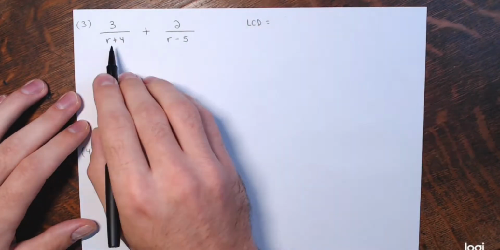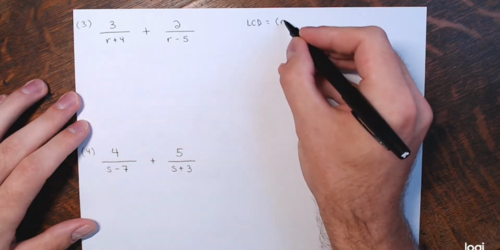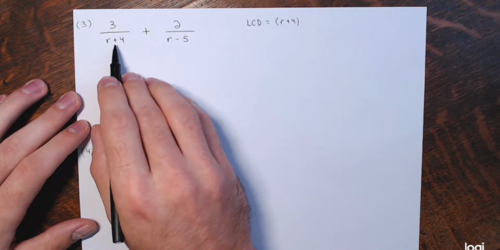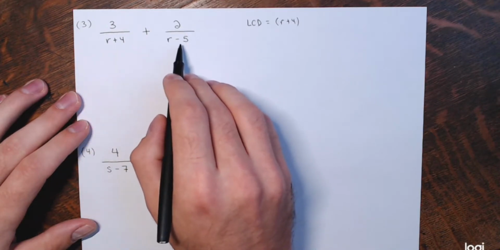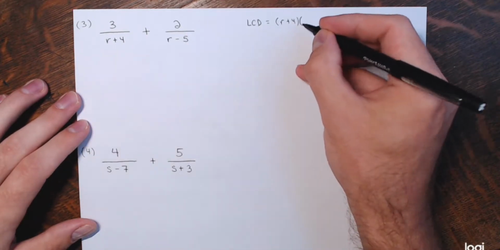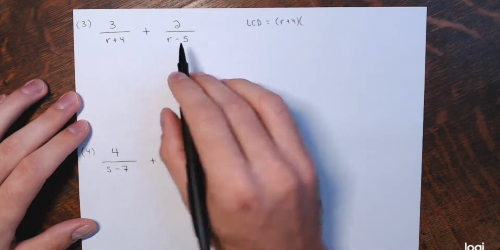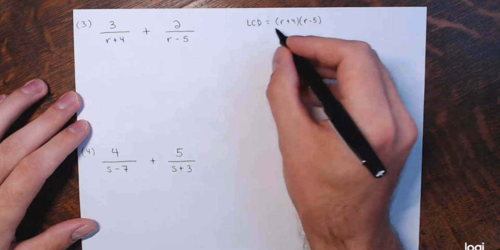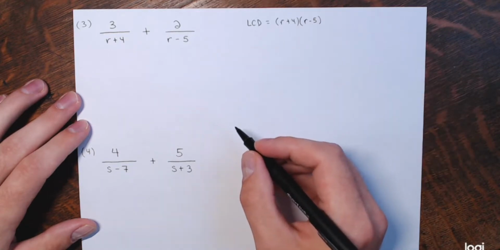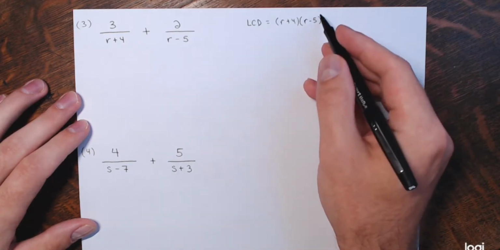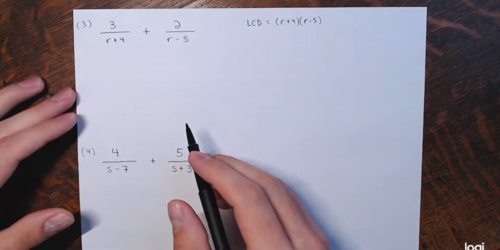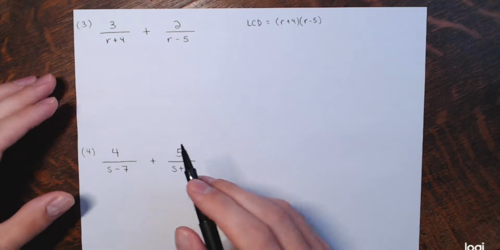It's just going to be, there's a factor of r plus 4 to the first power, no r plus 4 in this other denominator, times, and there's a factor of r minus 5 showing up in the denominators, so r minus 5 will be a factor of the LCD, and it's r minus 5 to the first, because the highest power on r minus 5 in either of these denominators is r minus 5 to the first.